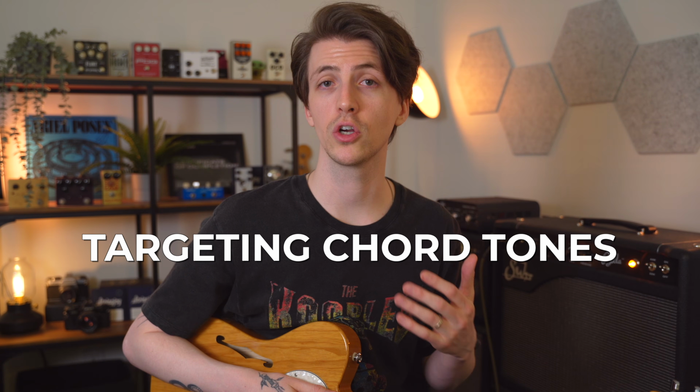Instead, what we wanna do is we wanna stay in the scale shape we're already on. So if the chord progression is in C major, we are still playing the C major / A minor scale in that position. But what we're gonna do is we're gonna specifically target notes in that scale that match up with the chords as they come by. So this is something we call targeting chord tones.